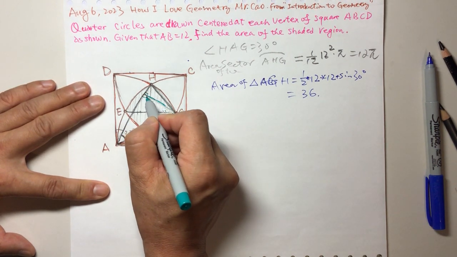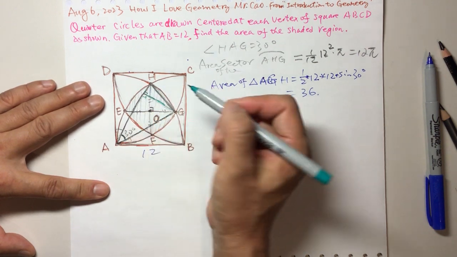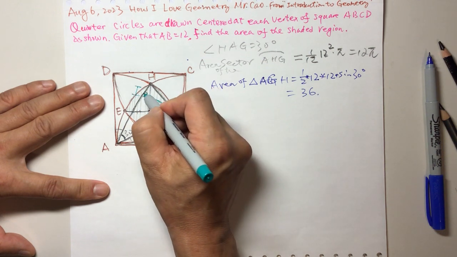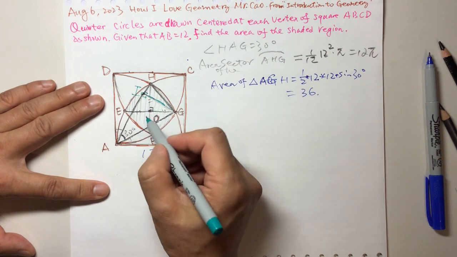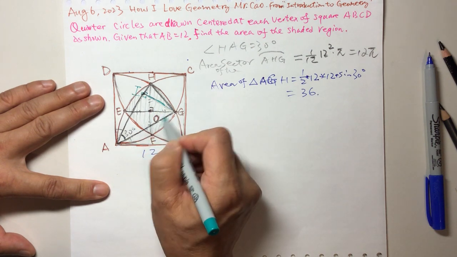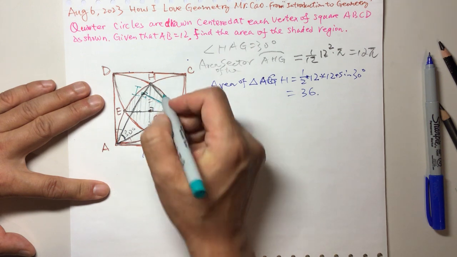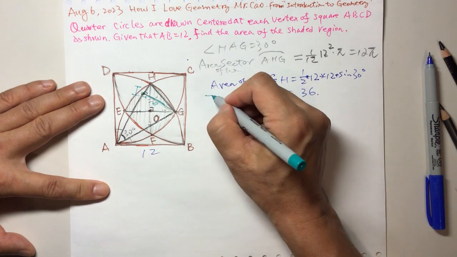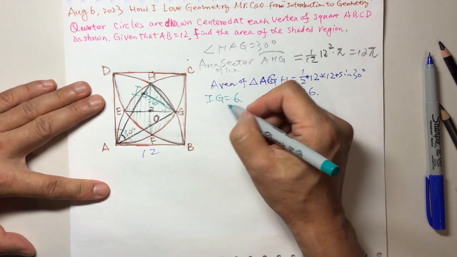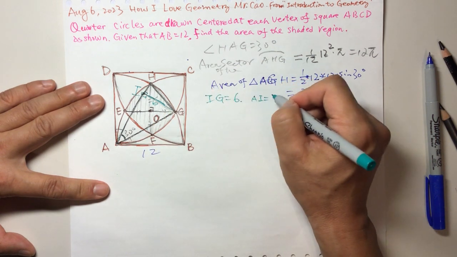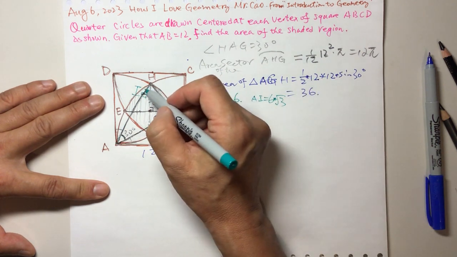So 90 degree. This 30 degree. So A B C D E F G H I. We call this point I. So IG is 1/2 of AG, right? So this is 6, 12, so this is 6. IG is 6. And this AI will be 6 times the square root of 3. 6 times square root of 3.